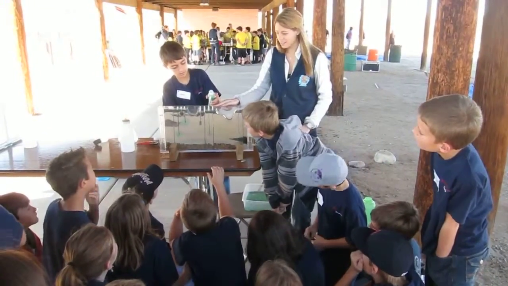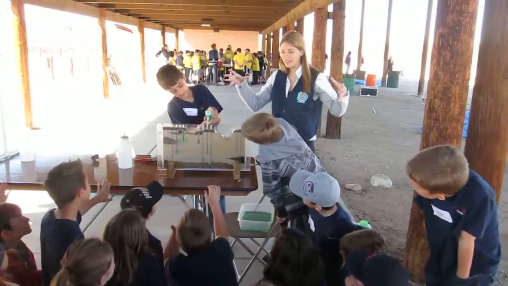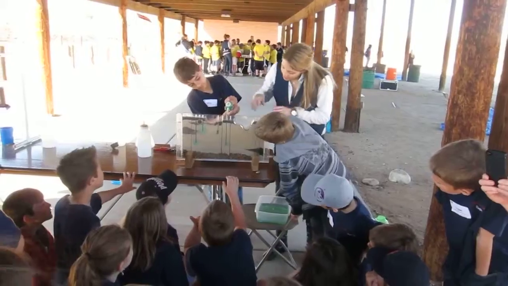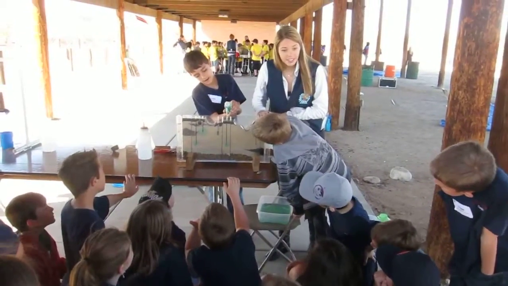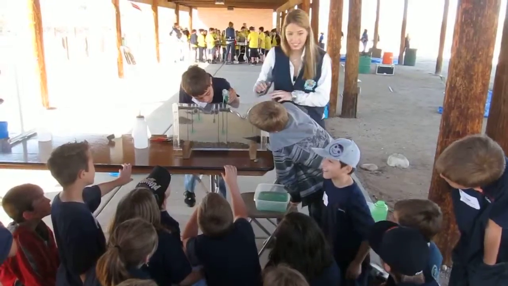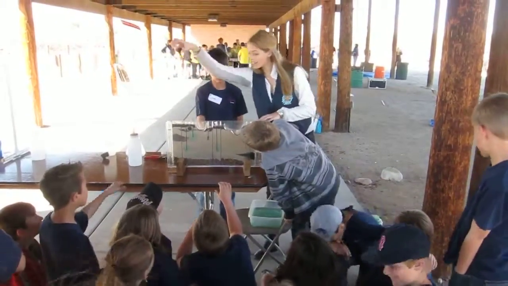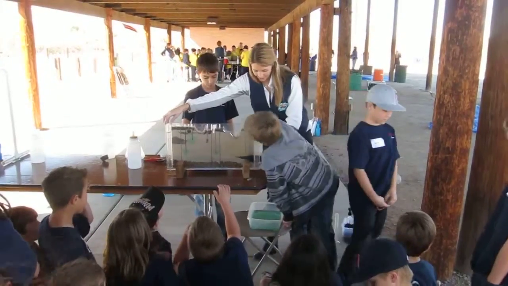You want to do this one right here? D2. Why is that happening? It's overfilling, so the excess water is going out into the... The farther away it is, the littler it is. Yeah, I get it. Thank you very much. I think we're good.